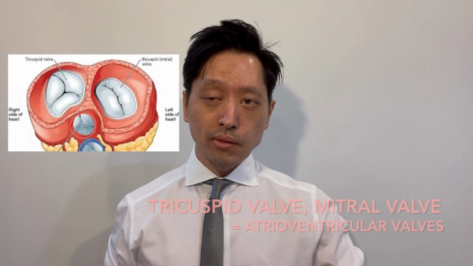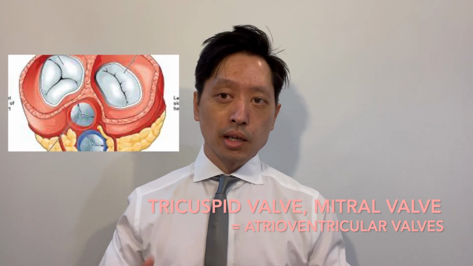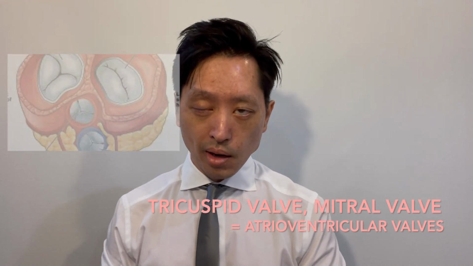So just a little bit more about these valves. On the right side, your tricuspid valve, and on the left side, your mitral valve or your bicuspid valve. This set of valves is called the atrial ventricular valves, and it's because they're in between the upper and the bottom chambers. They're located in between your atrium and your ventricles, right? So they're called atrial ventricular valves.